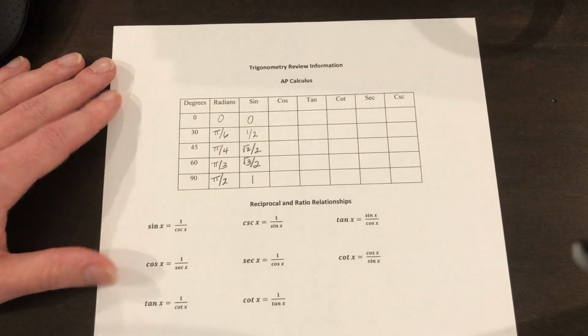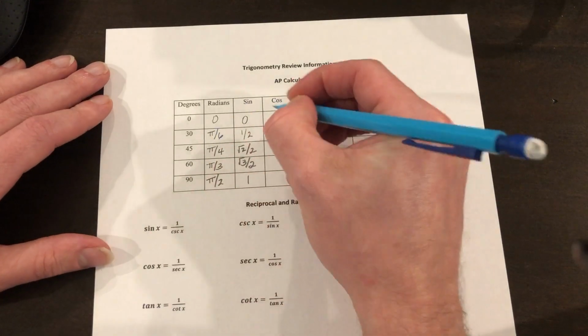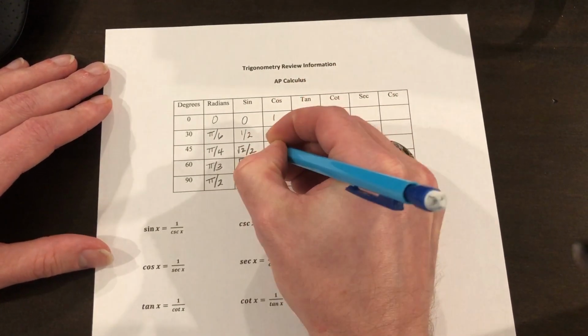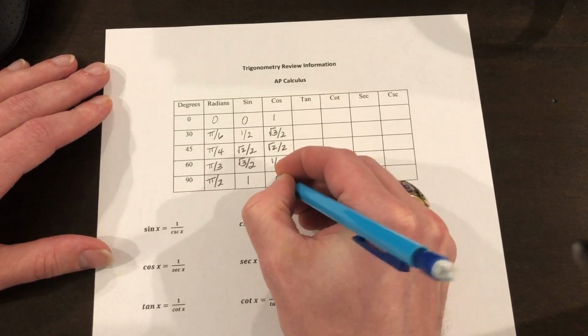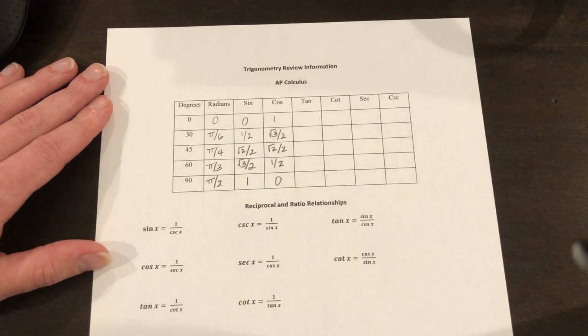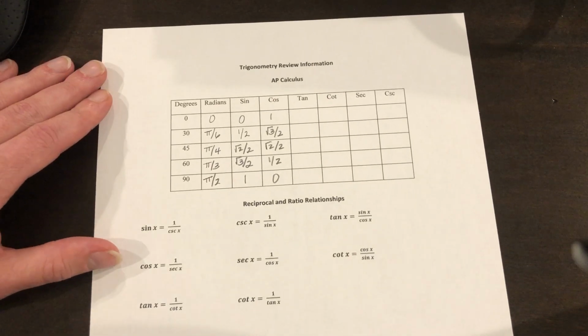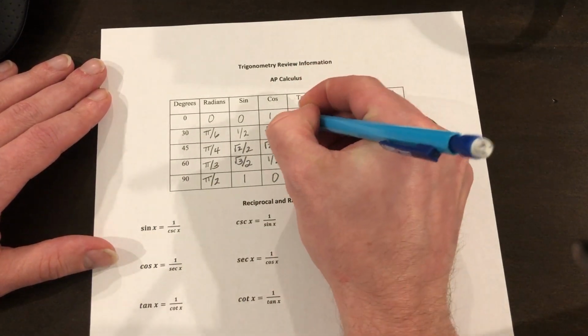Okay? Now, what we're going to do for the cosine column is we're going to reverse the order. So it goes 1, square root of 3 over 2, square root of 2 over 2, 1/2, and 0. Okay, so tangent is defined as sine over cosine. So we're going to divide the columns. 0 divided by 1 is 0.